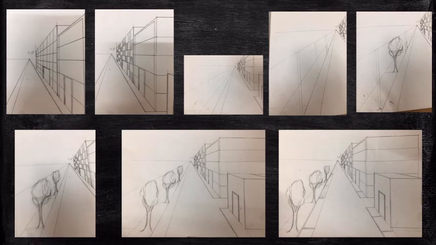When we have to show the height of the object, we have to draw vertical lines. That is the rule of perspective. If we don't draw the vertical lines, the object will be flat on the floor. So over here I decided to have 3 trees. You can draw 4, 5, it's up to you.